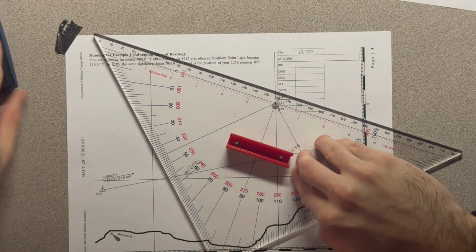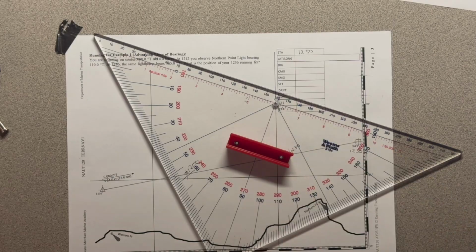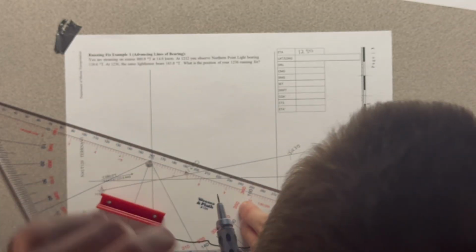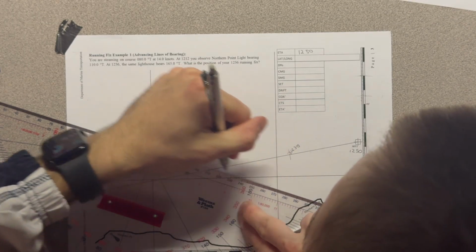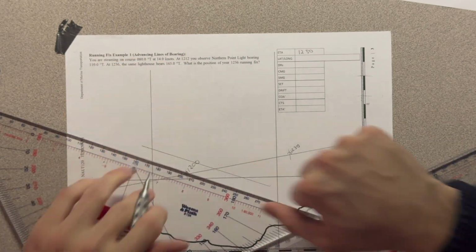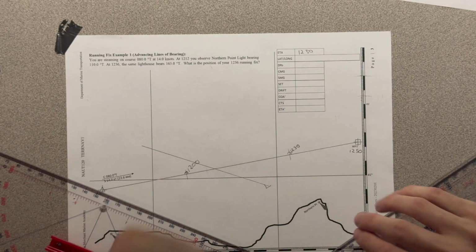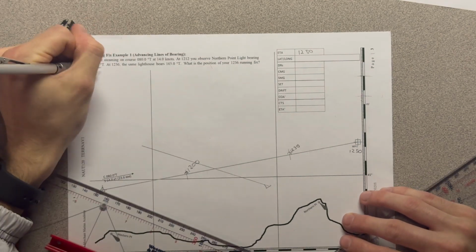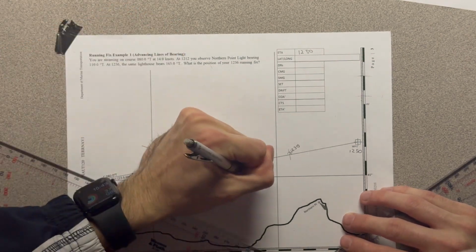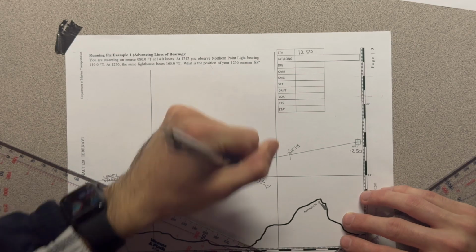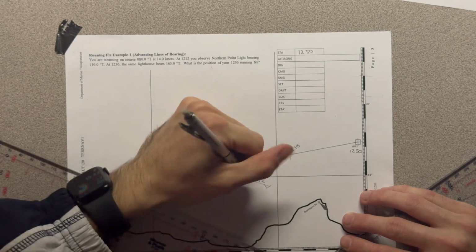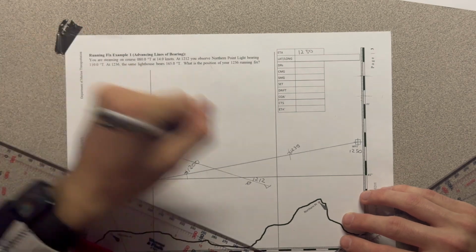And then we're going to slide that angle down to the northern point light. And then we know that we're going to be somewhere on this line of position. And we're going to label it with our time, which is 12:12, because it says it right here. And then we're going to label it with our bearing, which is 110 degrees true.